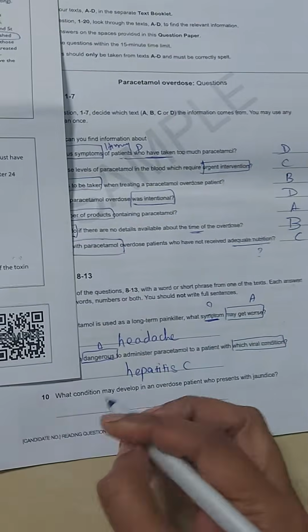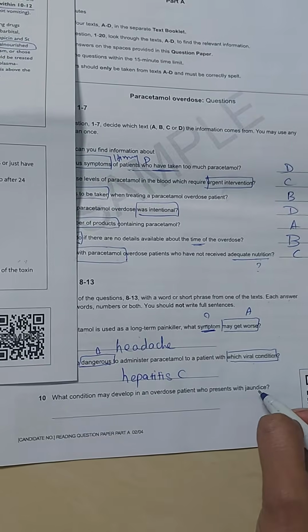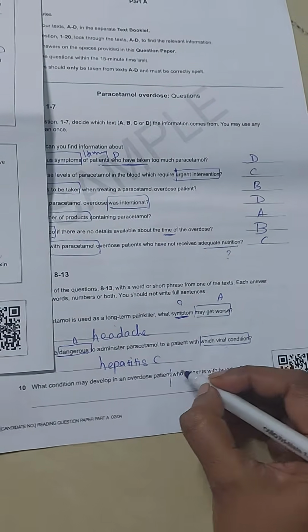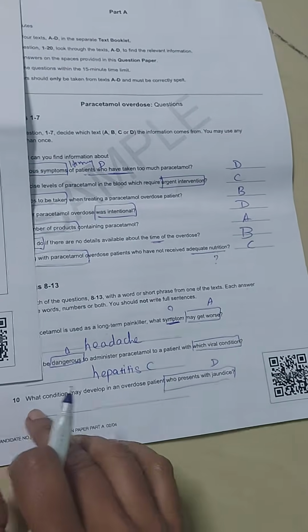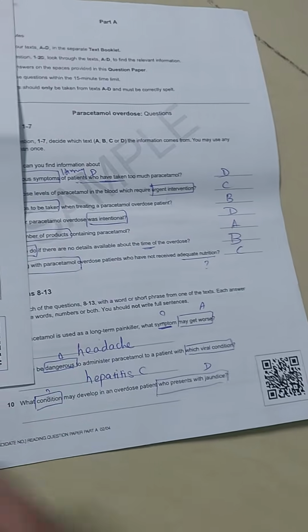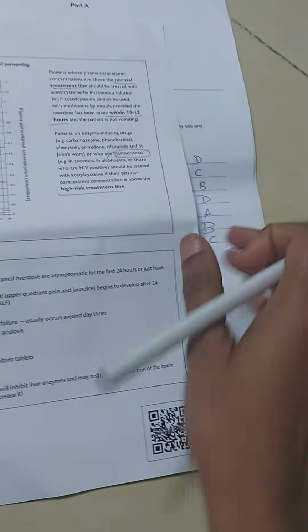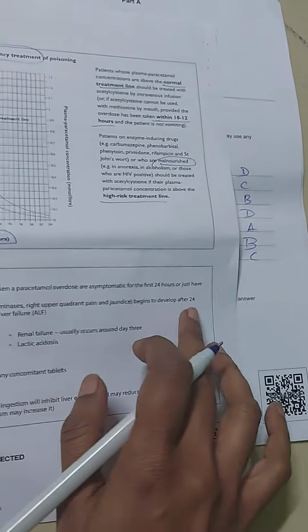Okay, next, what condition may develop in an overdose patient who presents with jaundice? Who presents with jaundice is history, right? So I have to go to D. They're asking about the condition. So when I go to D, check for jaundice.